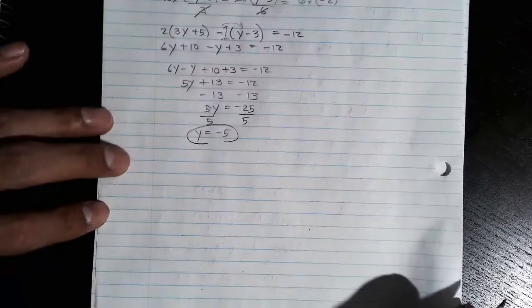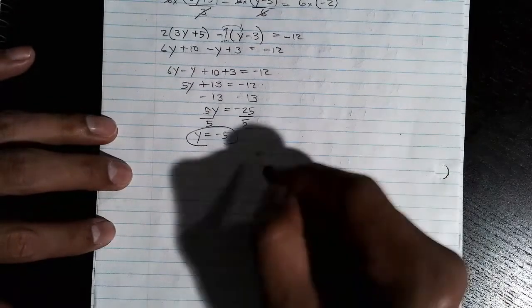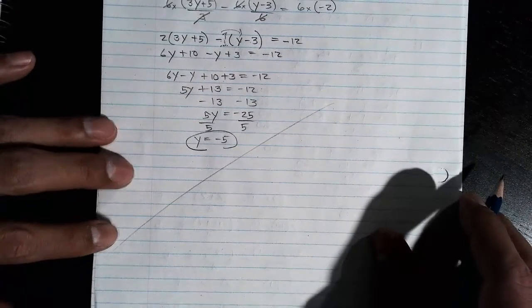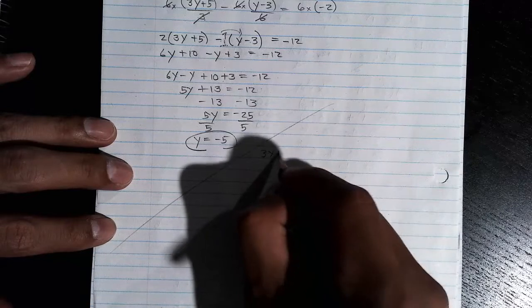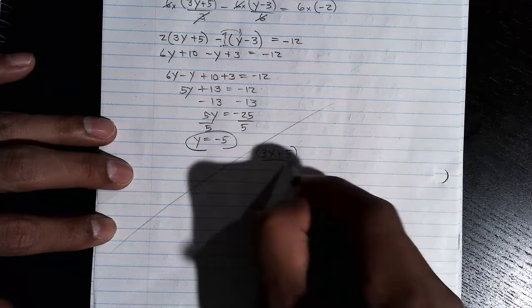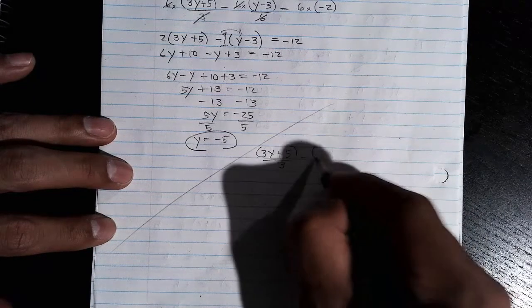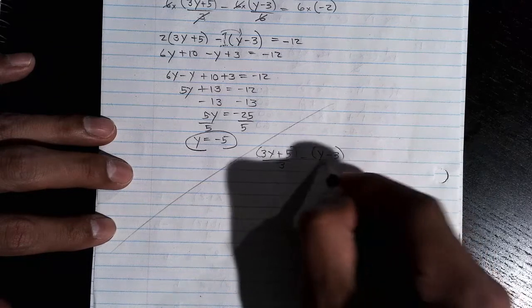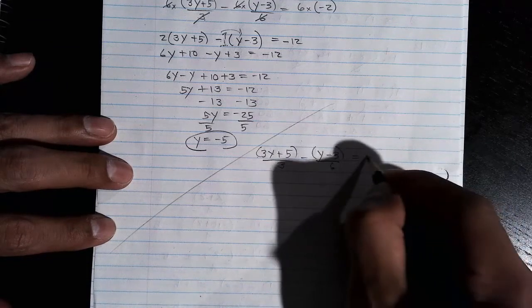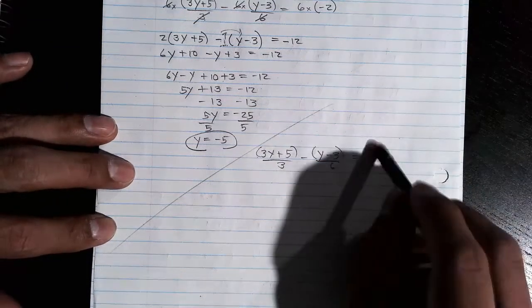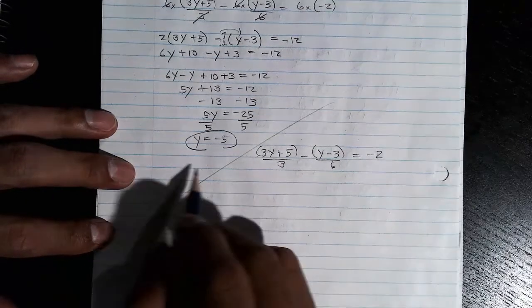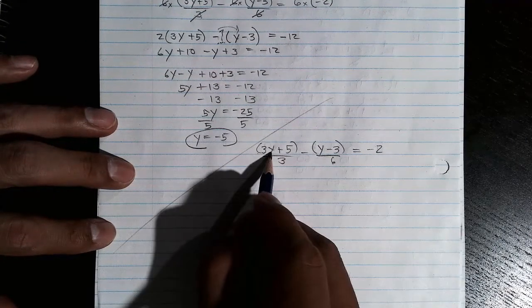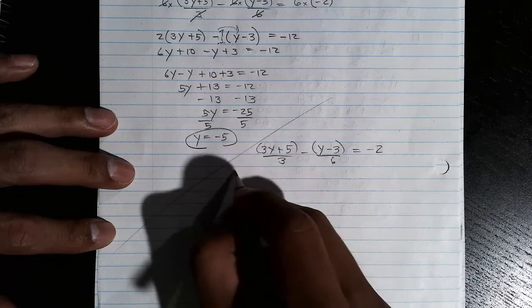And now let's do the check. The original equation, 3y plus 5 over 3 minus y minus 3 over 6. Is all this going to be equal to negative 2? I hope so. Substitute our negative 5 where we see that y.